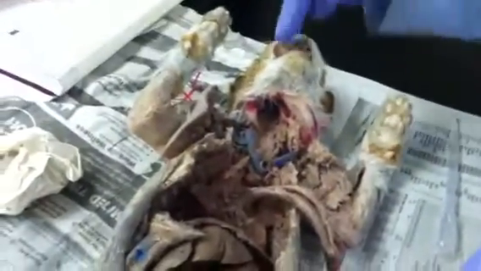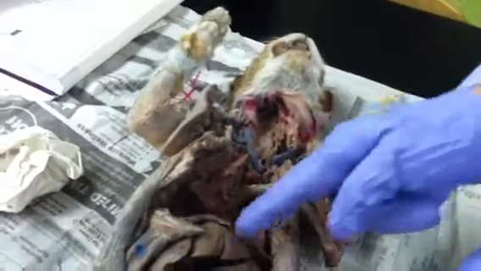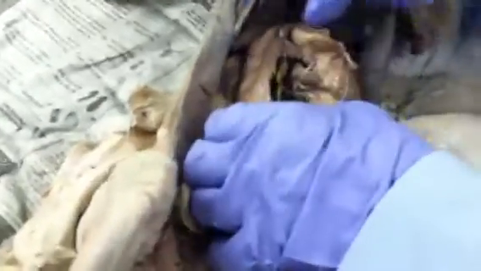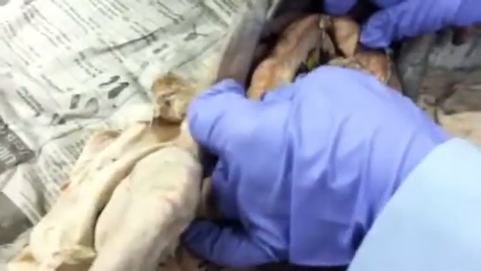All right, oral cavity, nasal cavity, rugae, teeth, tongue with papillae, diaphragm, lungs, liver, stomach, spleen, small intestines, large intestine, pancreas. I would not use this one for the pancreas. It's too dry.